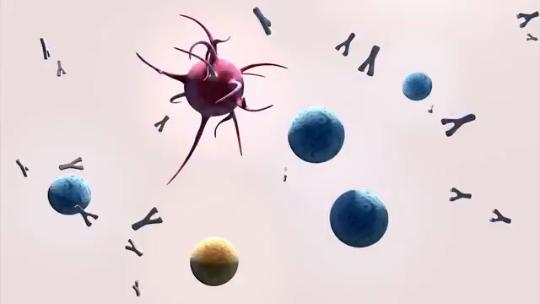Depleting antibodies, including alemtuzumab, antithymocyte globulin, and rituximab, bind to and deplete lymphocyte populations. Alemtuzumab is a humanized monoclonal antibody that selectively binds CD52, which is expressed on a large array of lymphocytes, including T and B lymphocytes.